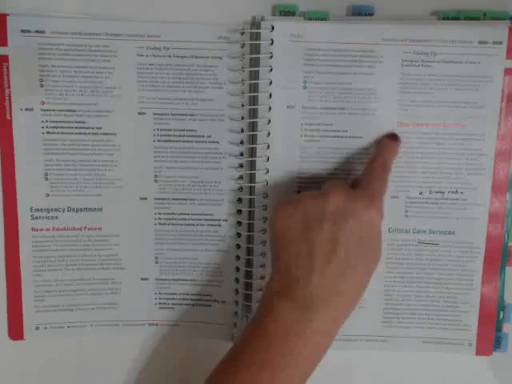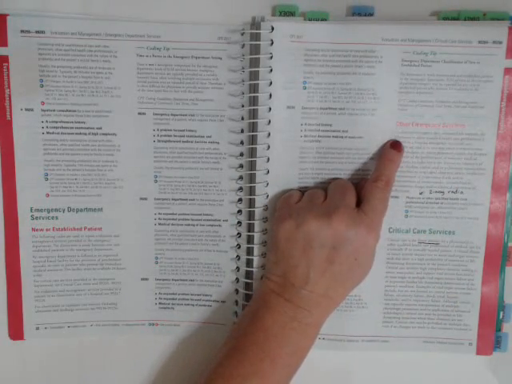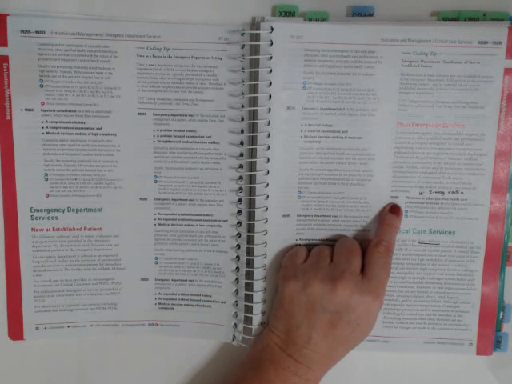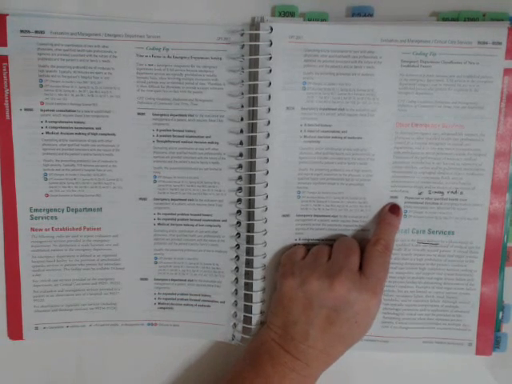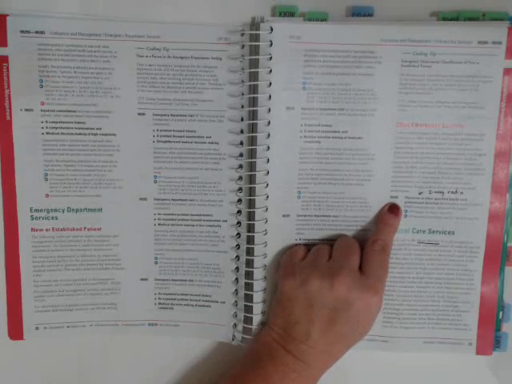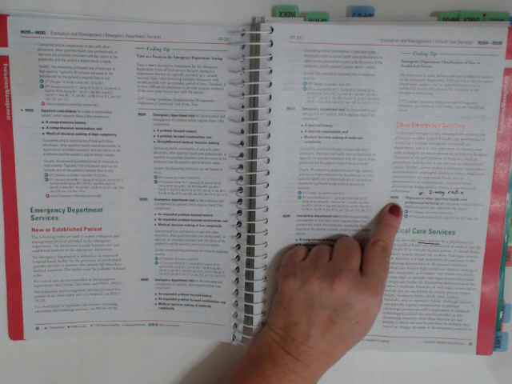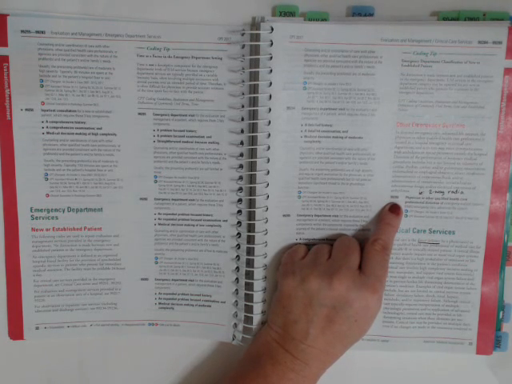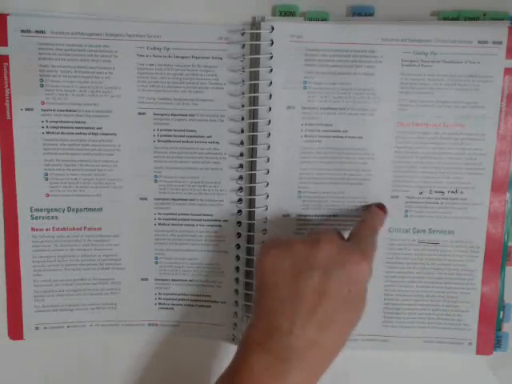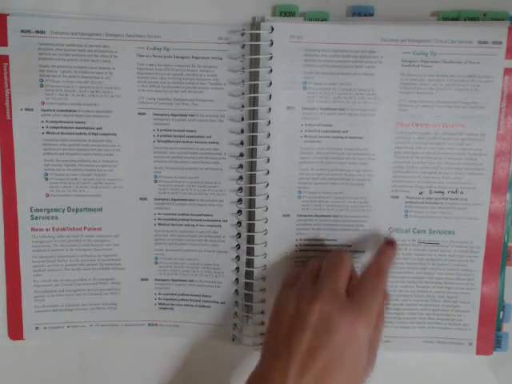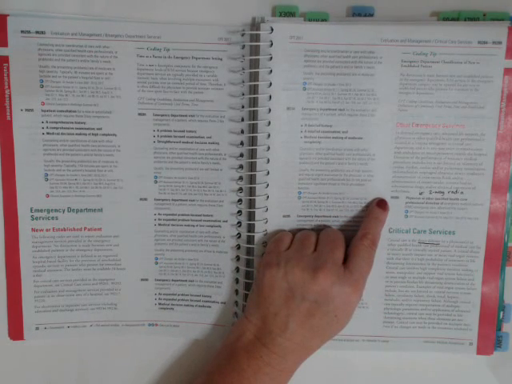Okay, other emergency services, 99288. This could be maybe the physician is on a 2-way radio talking to the EMS, the ambulance coming in, directing the code for that patient or something. So that could be what that's used for. You don't necessarily see it a lot unless you work for a high trauma emergency room. Okay, so that's the emergency department.